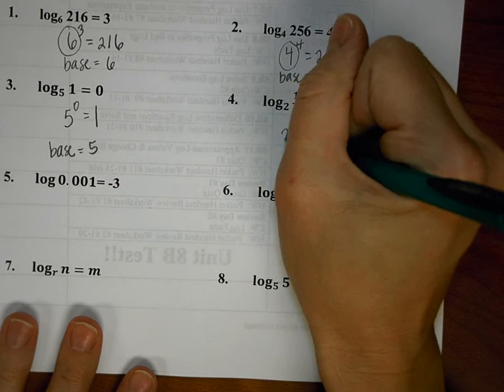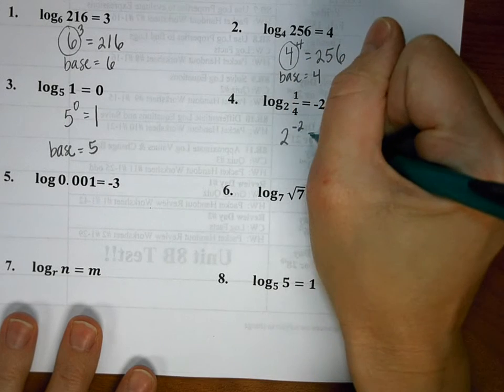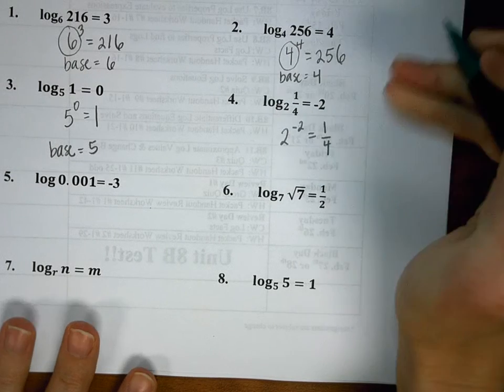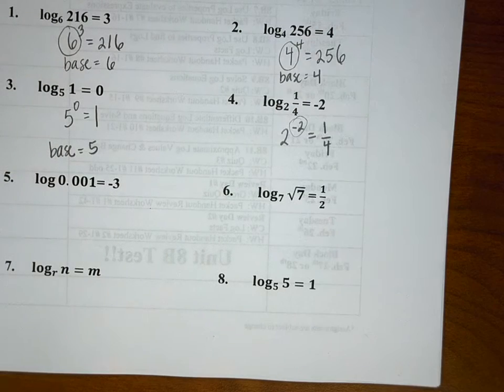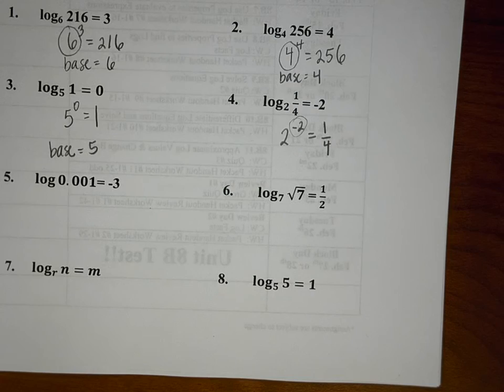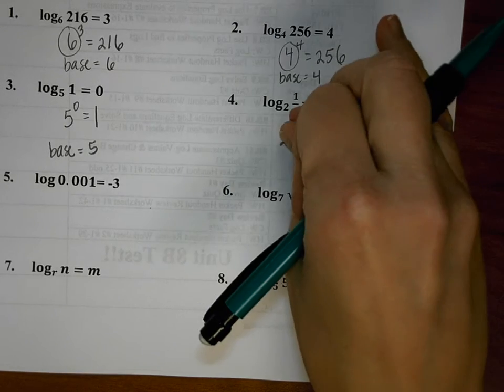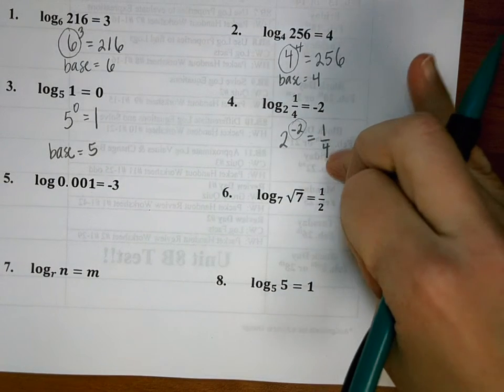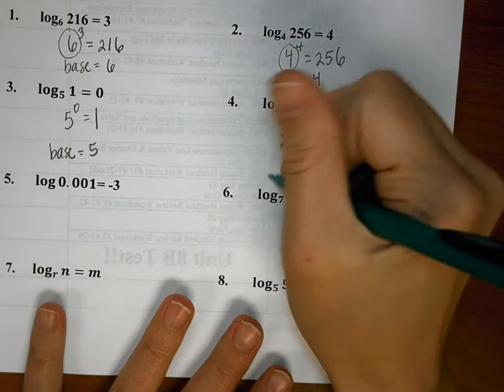2 to the negative 2 power equals. This is where a lot of you mess up on your test. Whenever you have a negative exponent, what do you do in order to get rid of it? Right, you move this to the opposite side. So 2 to the second would go to the bottom. And so that's how they got 1/4. What is the base on this problem?